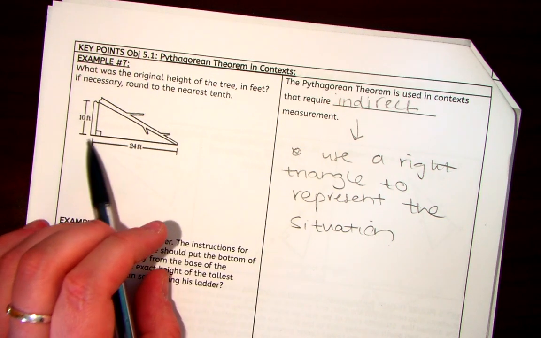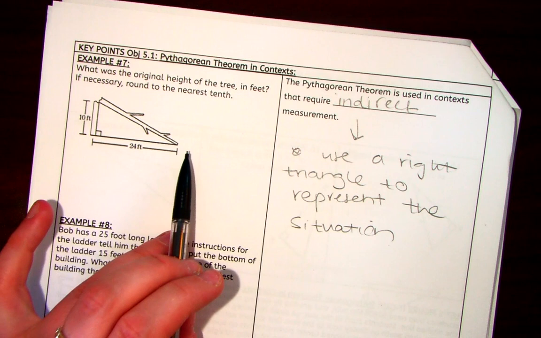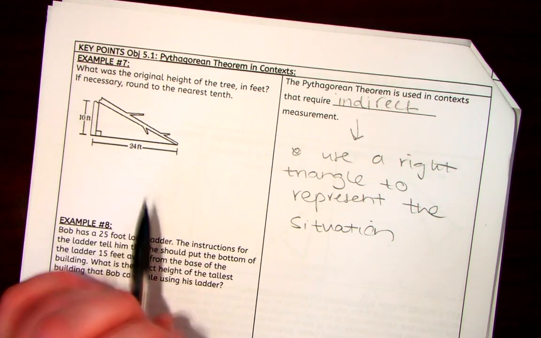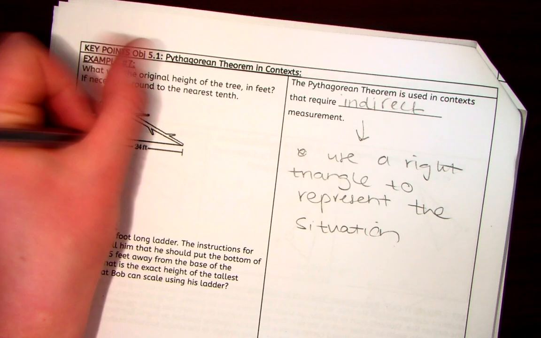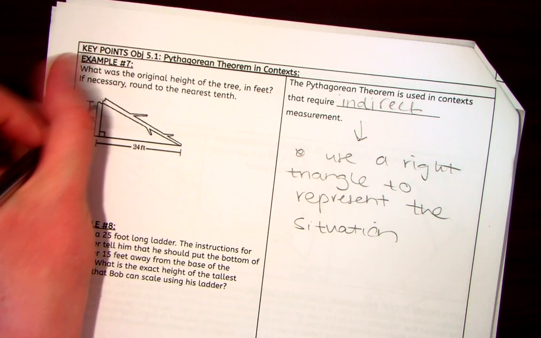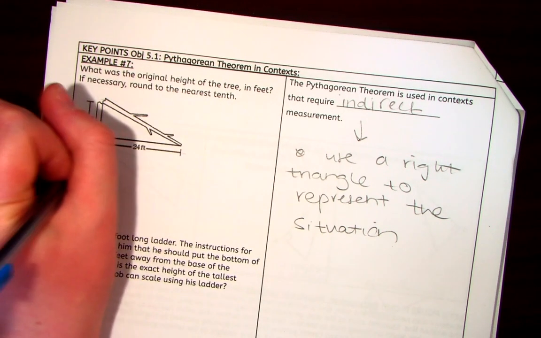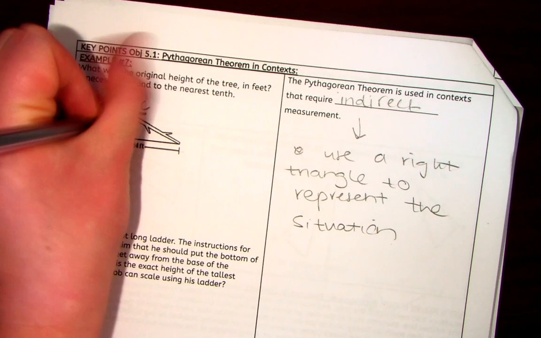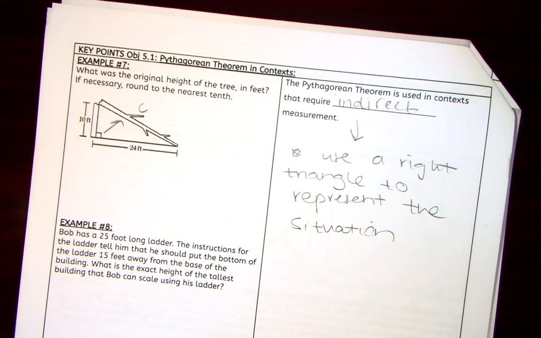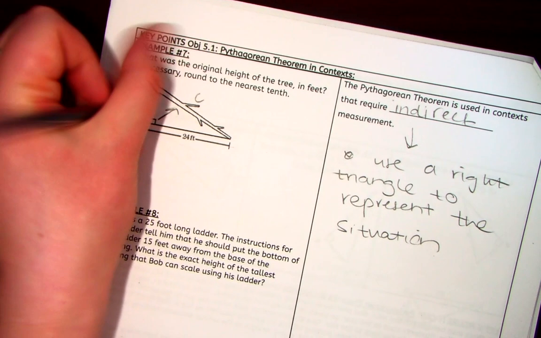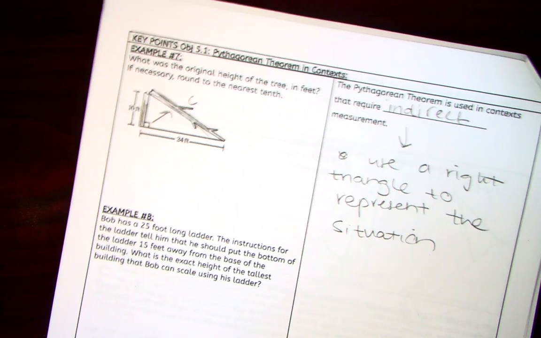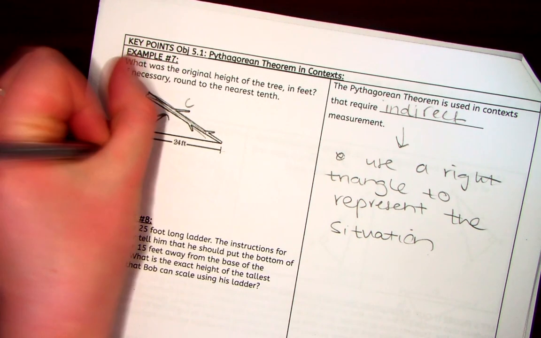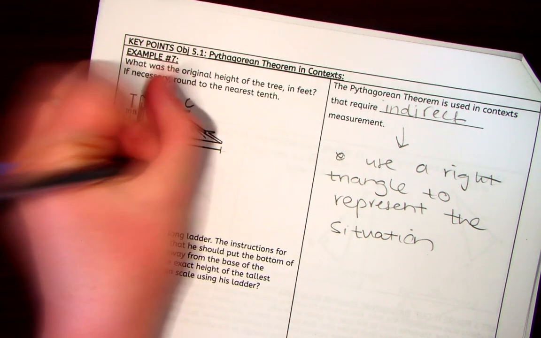If we have a tree that split, and you were wondering how tall this tree was, look how it split. When it split here, it formed a right triangle. Well, if I know that this is 10 and that's 24, then this is just the hypotenuse of a right triangle. So that situation, the tree, I'm going to color in the tree. There's the tree, right? It's split. It forms a right triangle. So then I can do a squared plus b squared equals c squared.